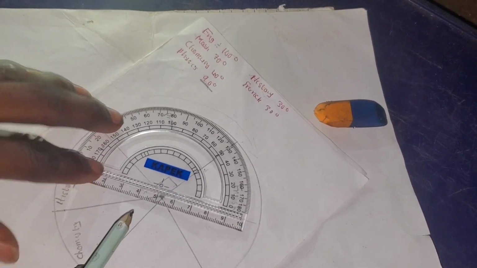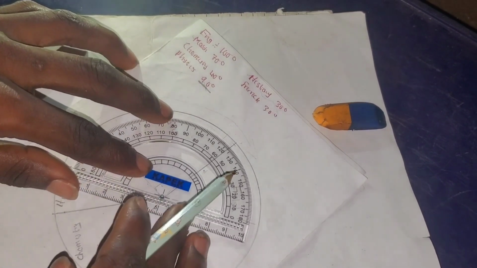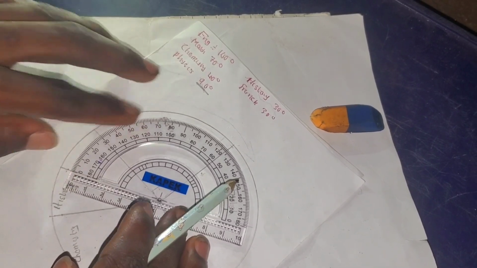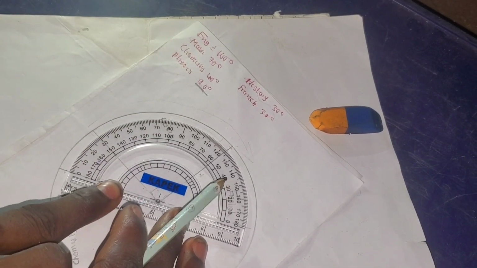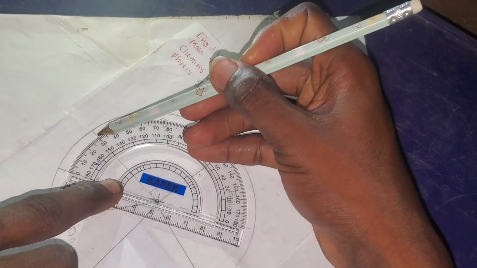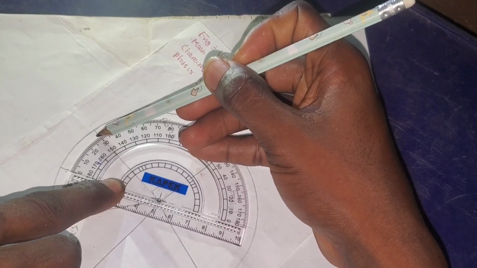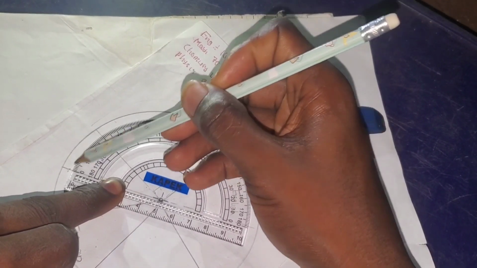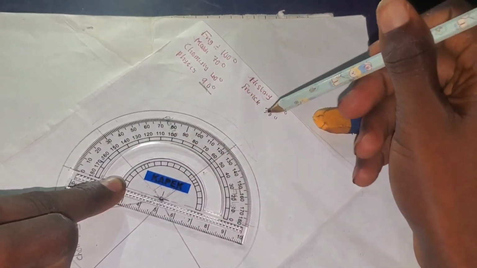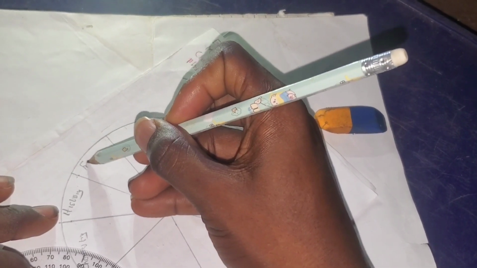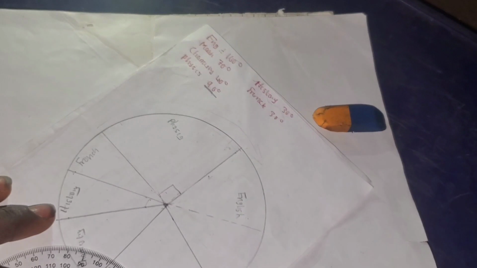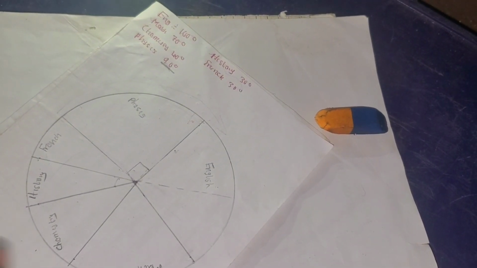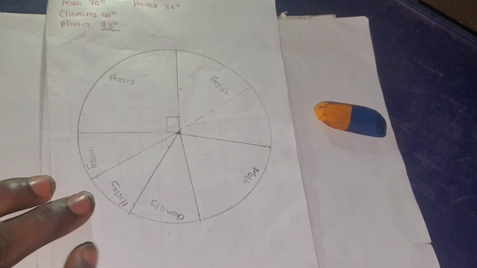Place the protractor at the center of the circle that we drew. You can see that it is exactly 30 degrees. This is 0, 10, 20, and 30. So the sectorial angle here is 30 degrees. Hence, that is for French. Okay, French, that is 30 degrees. So you can see now that we are done with the pie chart.